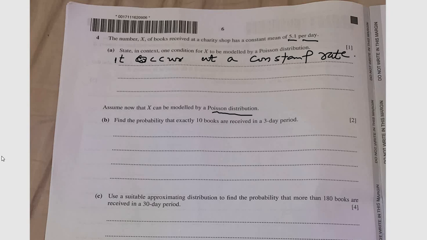If I'm going to represent this in the Poisson form, it will be X with mean 5.1. Now, assume that X can be modeled by Poisson. Find the probability that exactly 10 books are received in a 3-day period. If per day is 5.1, then for 3 days it is 5.1 times 3, so 15.3. The mean is not that big.